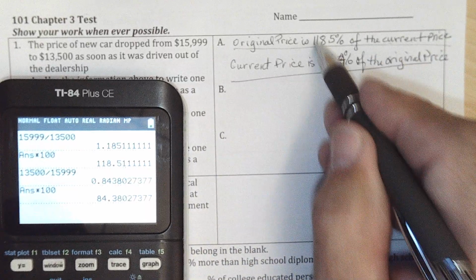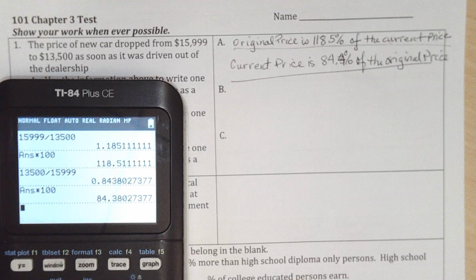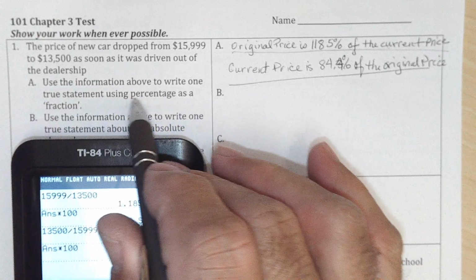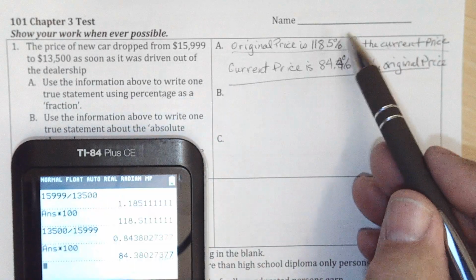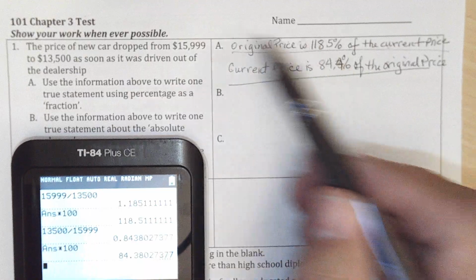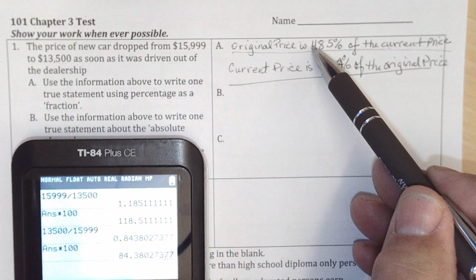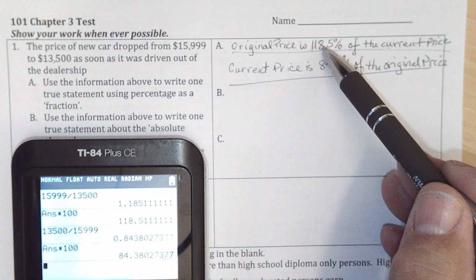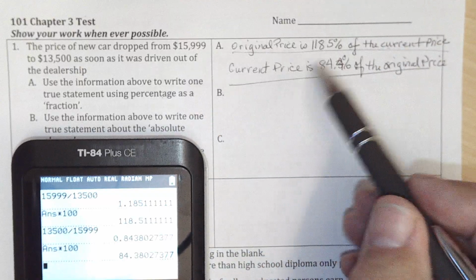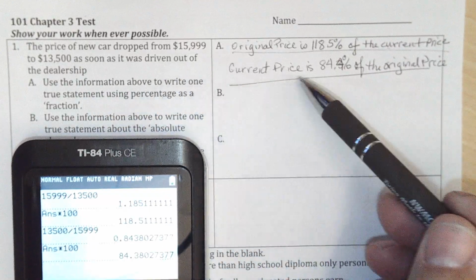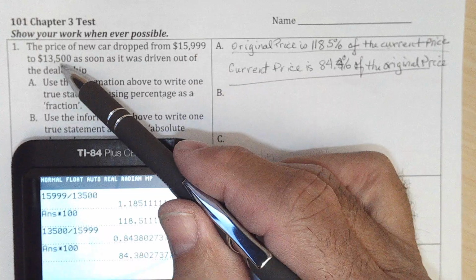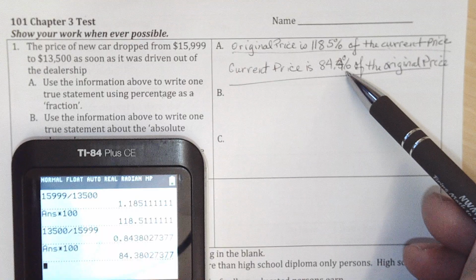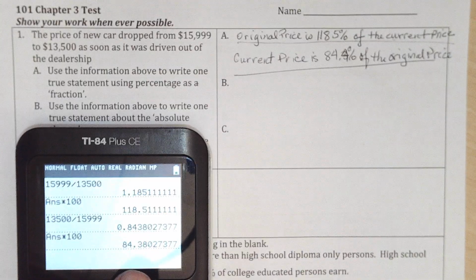So I could do either one of those, would be an acceptable answer using the percentage as a fraction. The original price was more, 118% of the price after the lot. Or vice versa, the price now is only a fraction of that. It's 84.3% of the original price.